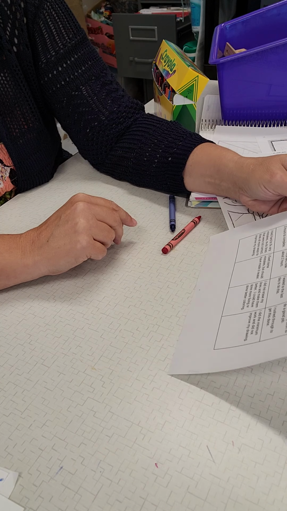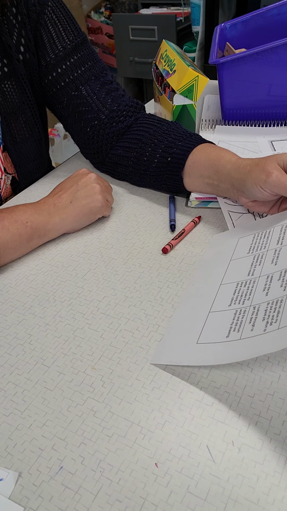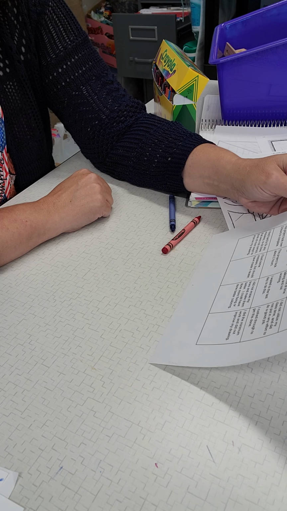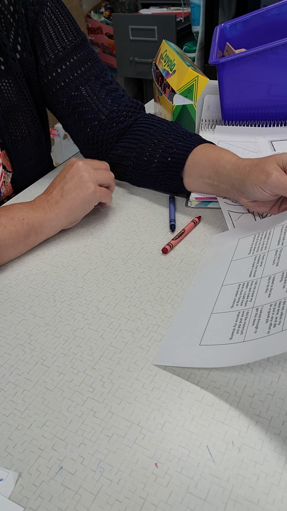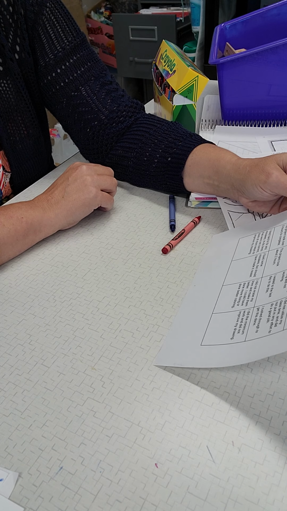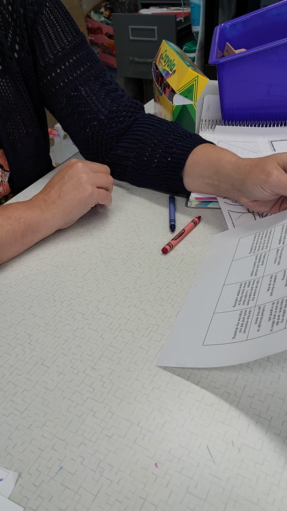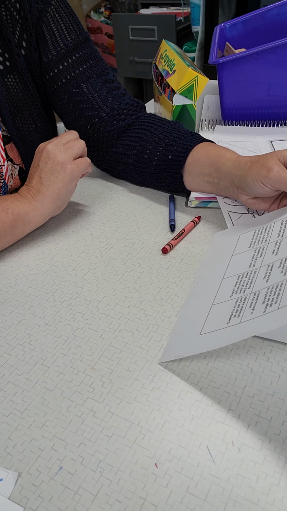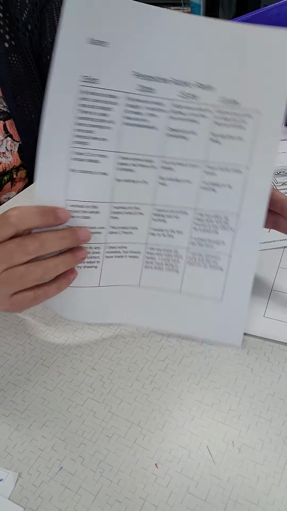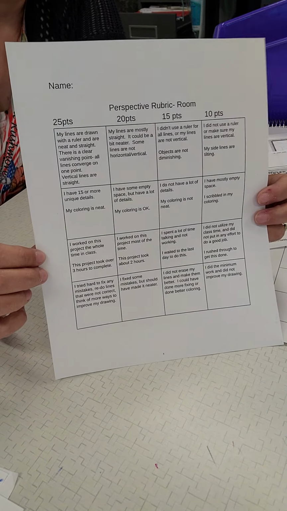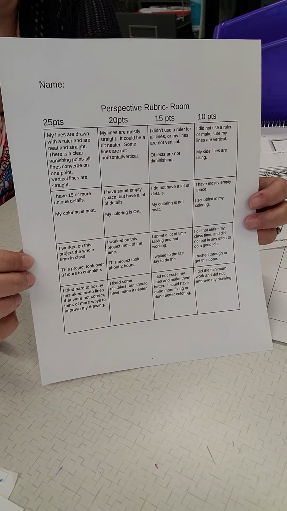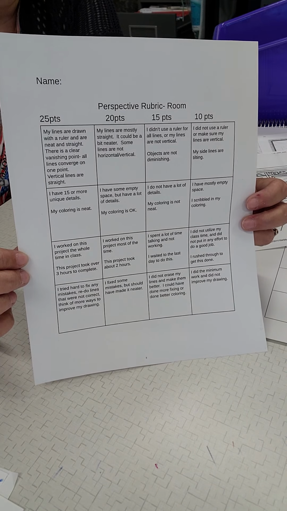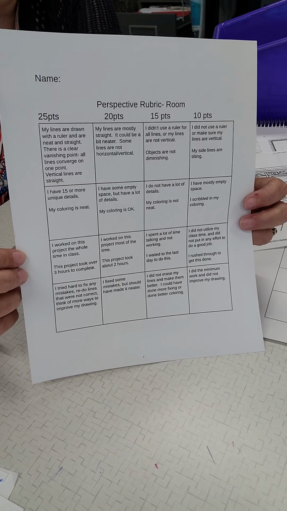I worked on this project the whole time in class. For your remote people, I guess you don't really have time in class. Let's see. Half-hour class, say it took 8 classes. I'm going to say it should be about a 4-hour project. That's including your rough draft. And I tried hard to fix mistakes, redo lines that were not correct, and think of more ways to improve my drawing. So you might send it to me and I might give you 5 or 6 suggestions on how you can improve it. So you should be going back and making those improvements before you do your final draft.